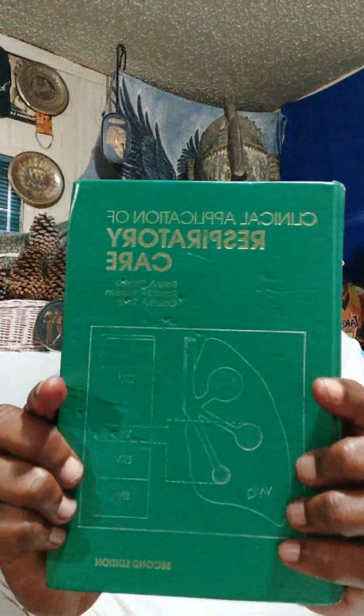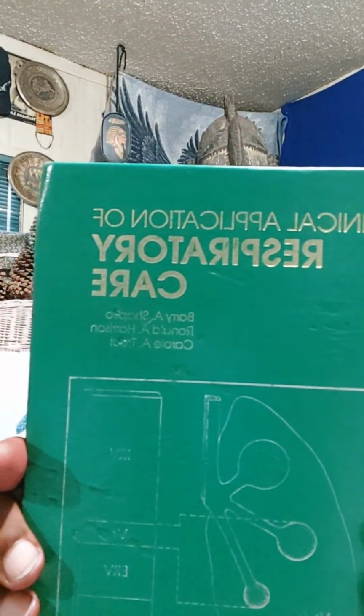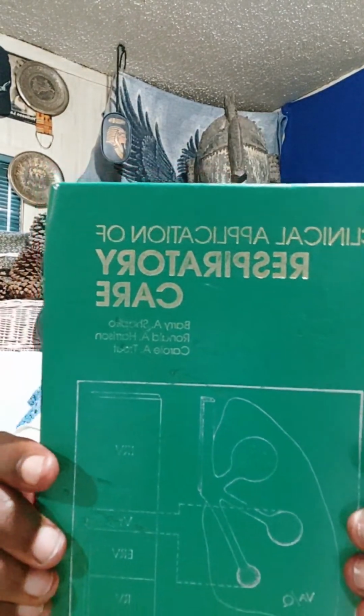We'll pause right here at the top of page 273 of Clinical Application of Respiratory Care by Barry A. Shapiro, Ronald A. Harrison, and Carole A. Trout.